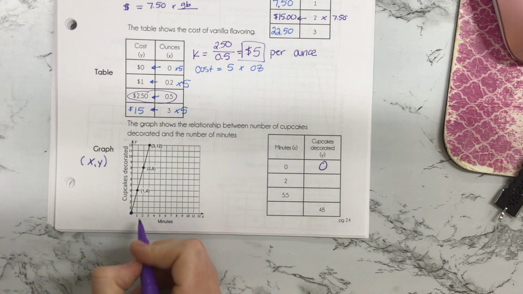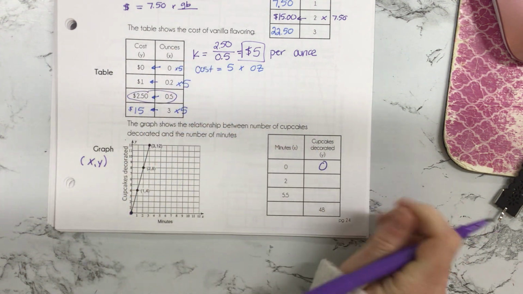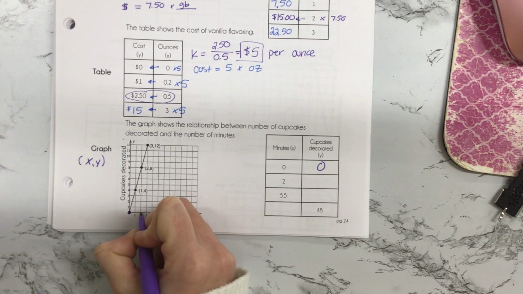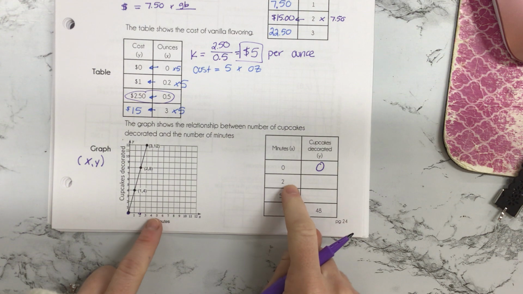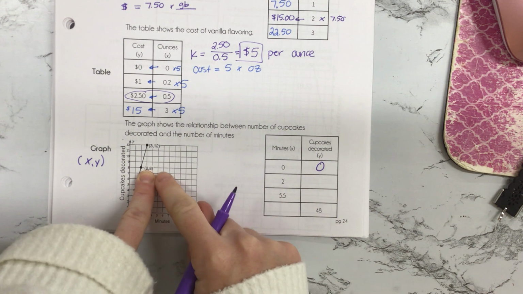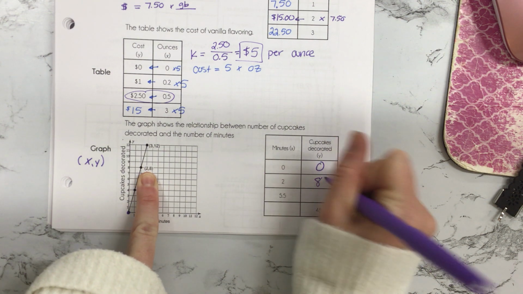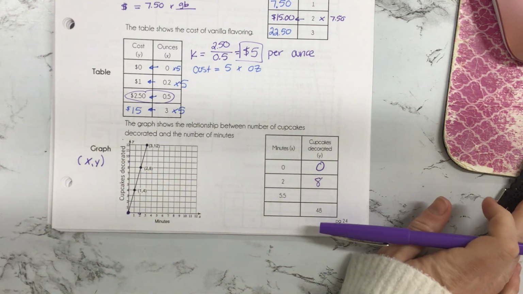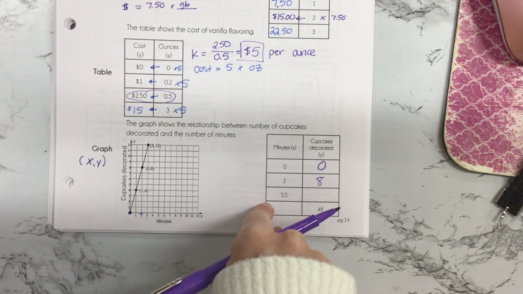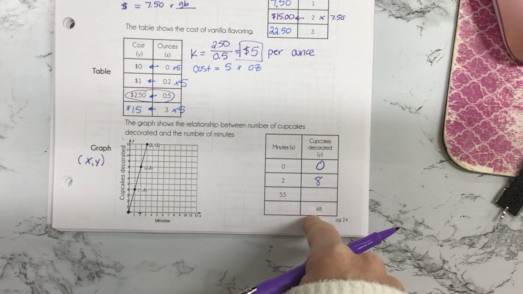So this is your x-axis on the side, and your y-axis goes up and down. After 2 minutes, my x is 2. I'm going to go up to find the y. After 2 minutes, 8 cupcakes were decorated. And then I don't have 5.5 on the graph. I don't have 48 on the graph. It doesn't fit on the graph.